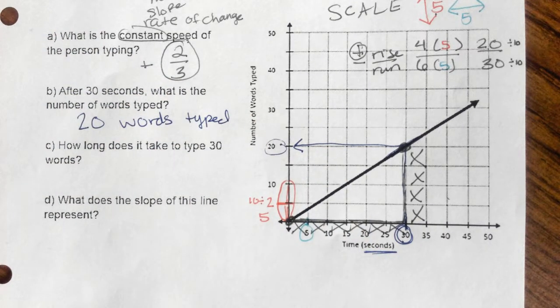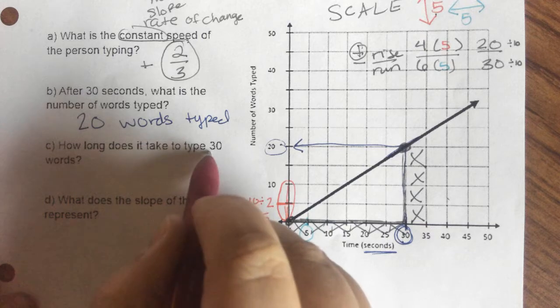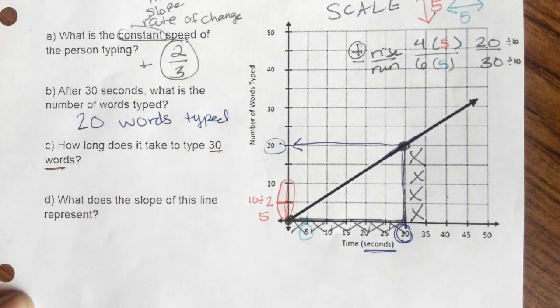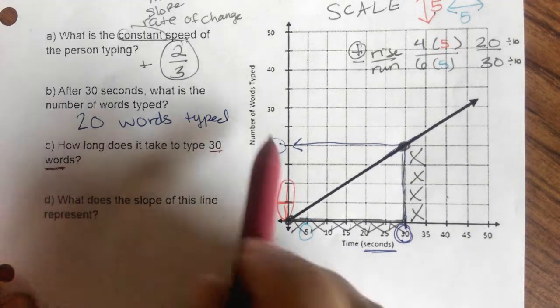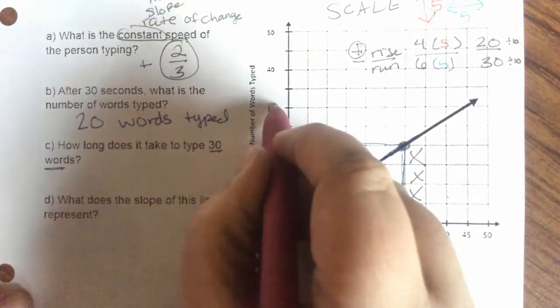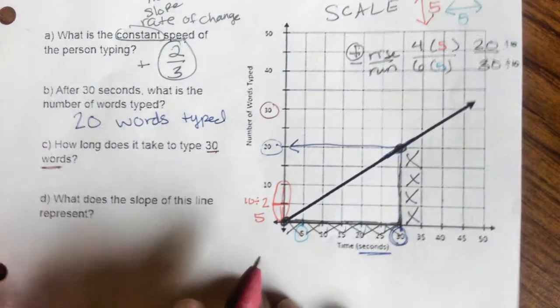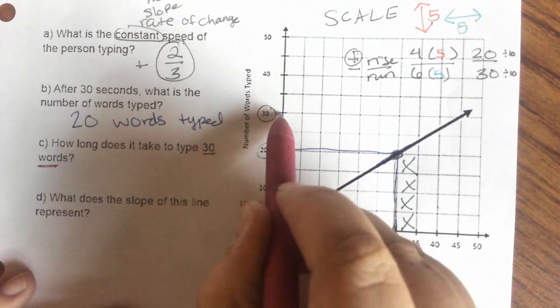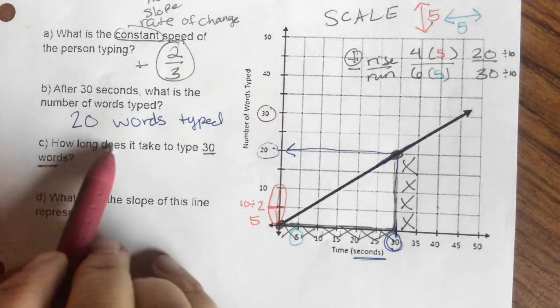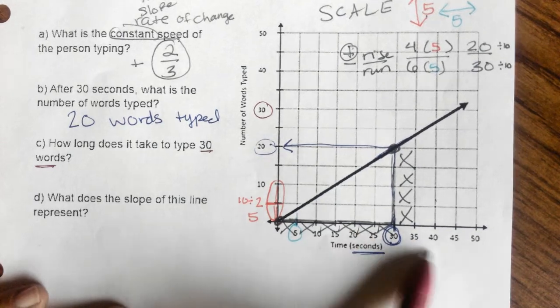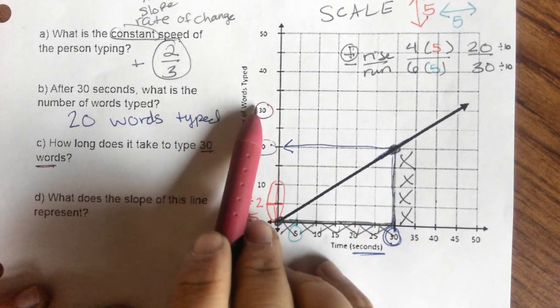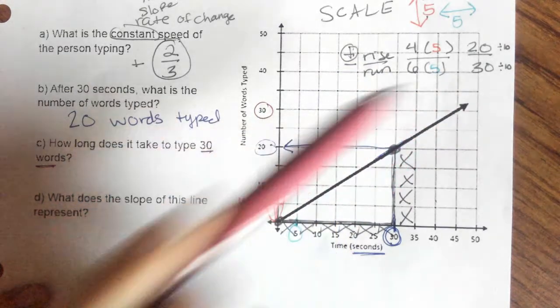The next question says, how long does it take to type 30 words? So they're telling us that 30 words have been typed. Words is found on the y-axis, so we're going to find 30 on the y-axis, which is right here. I want to find how long it takes, so I want the time in seconds. I want the x value of whatever has a y value of 30 on this line.